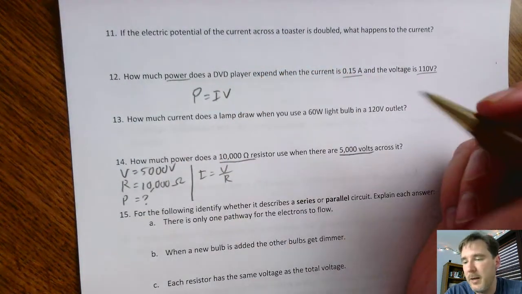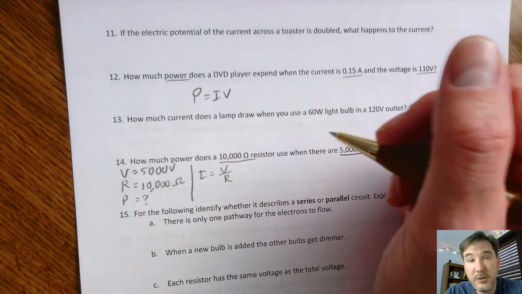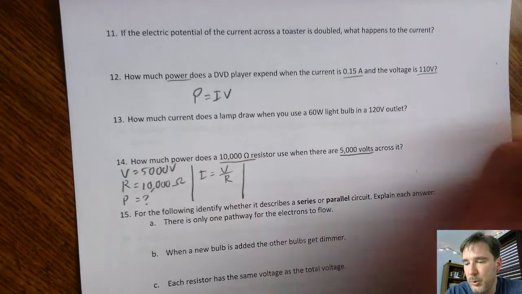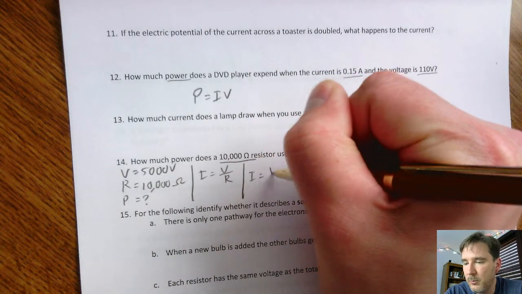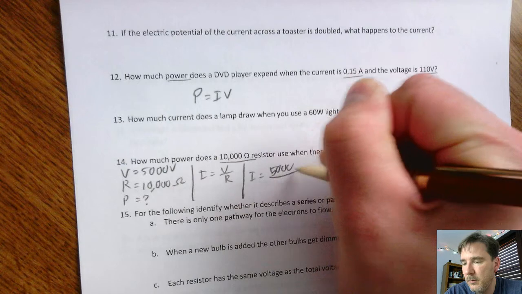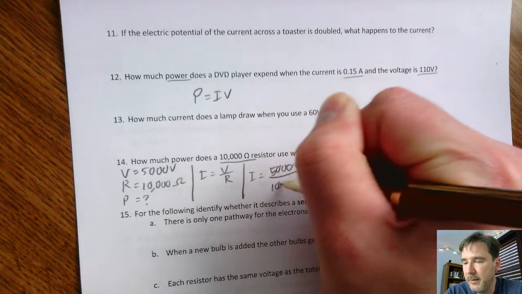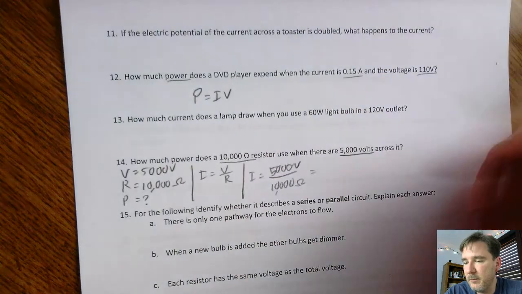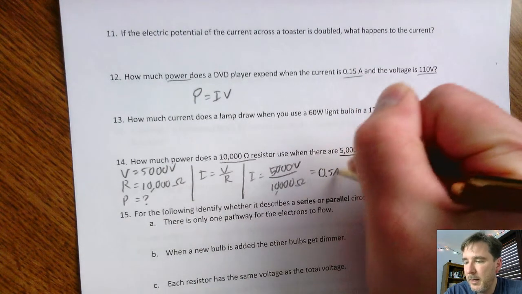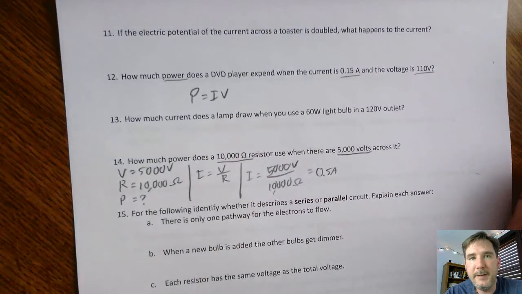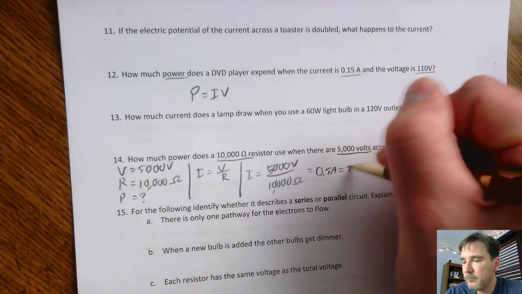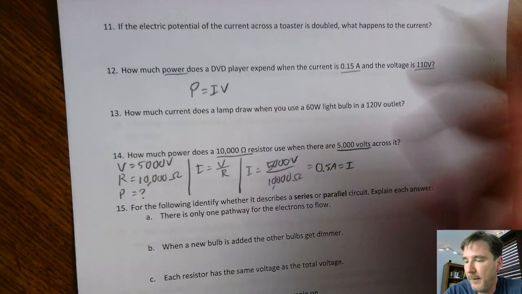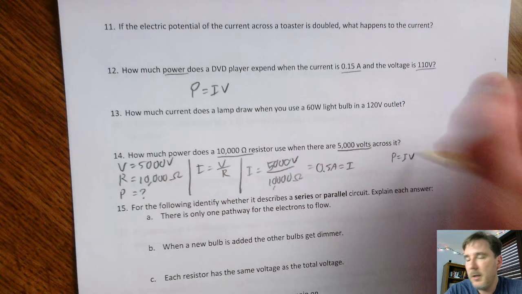So make sure you know that. You've got it written down. You can figure it out. Double check. So I is going to be equal to V over R. So 5,000 volts divided by 10,000 ohms of resistance. And that's going to give me 0.5 amps. And so now I've got I. And basically, plug it into P equals IV now, and go from there.